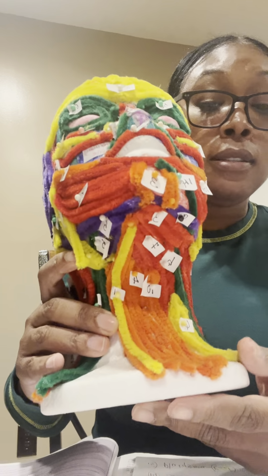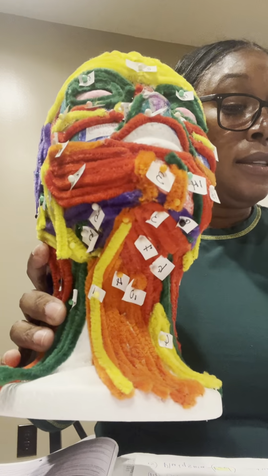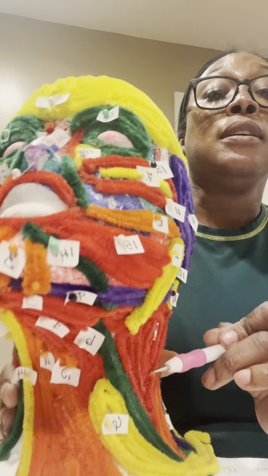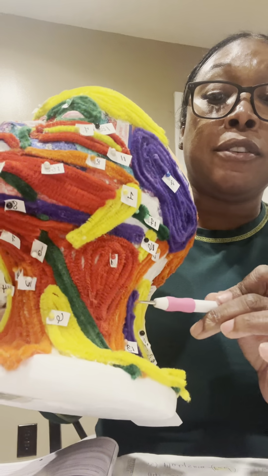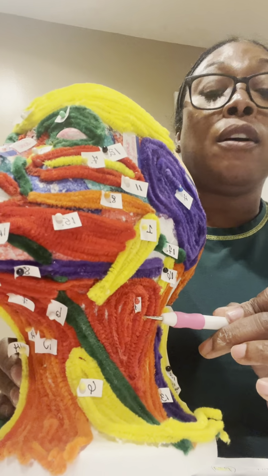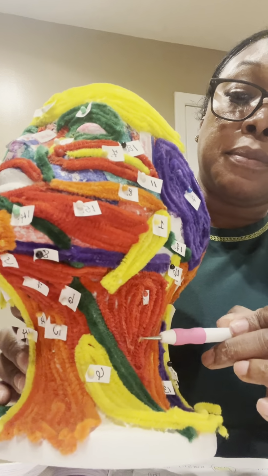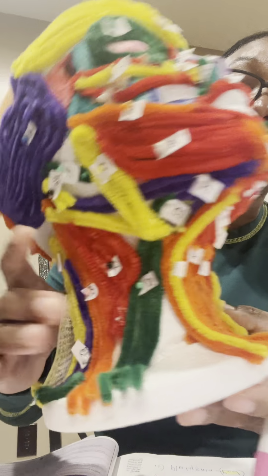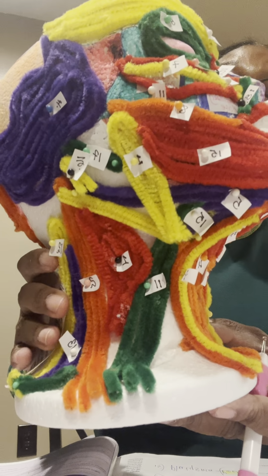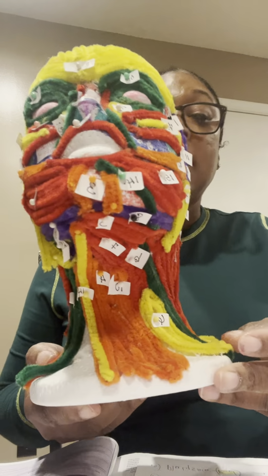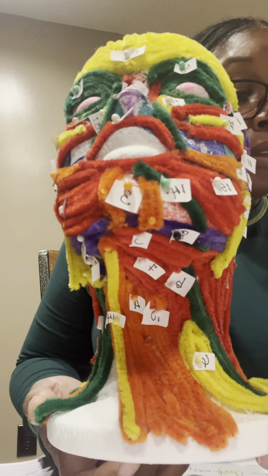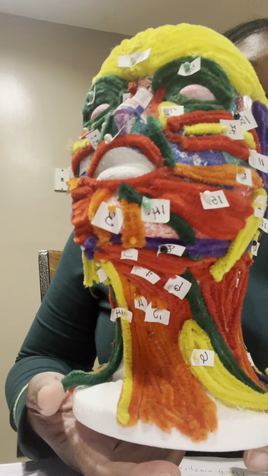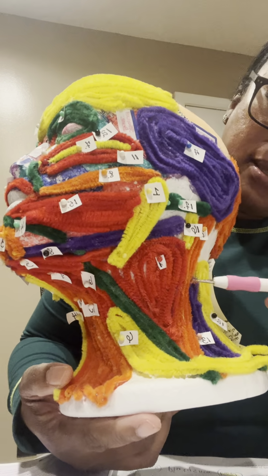My first muscle, number 1, is the carotid muscle, and the carotid muscle is superior to the posterior belly of the digastric muscle. As you can see, it's right here, number 1. My second muscle is the sternocleidomastoid muscle, the SCM muscle.